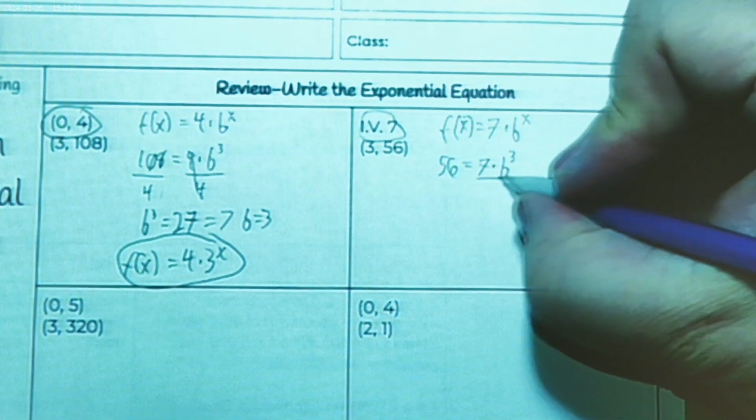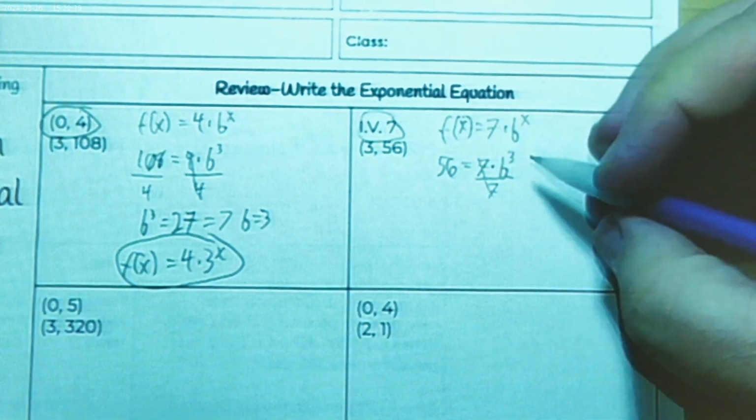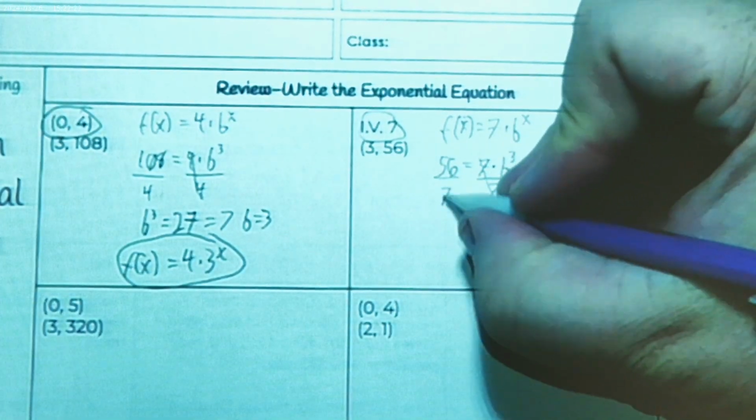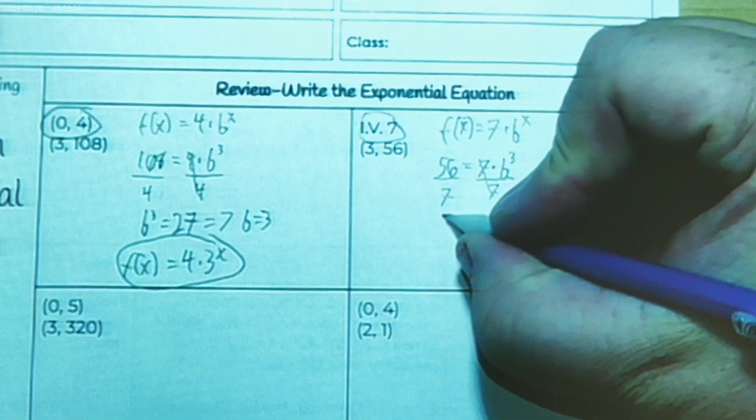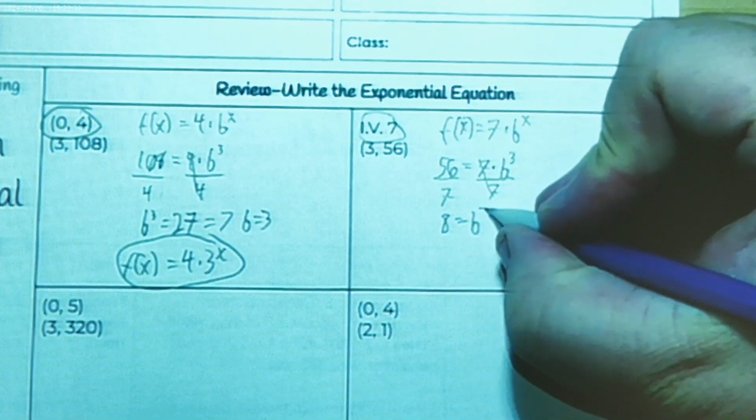Alrighty, we're still doing pretty well. Divide both sides by 7 to get rid of it on this side. 56 divided by 7 over here, and then that should give me 8. Yeah, there we go. So 8 equals b to the third power.